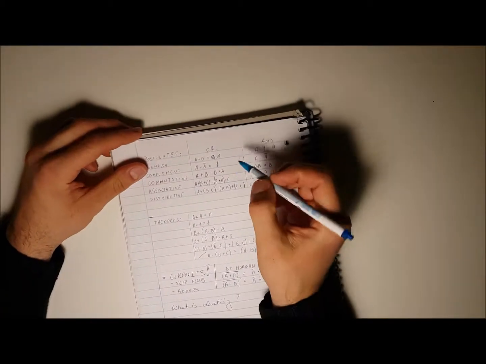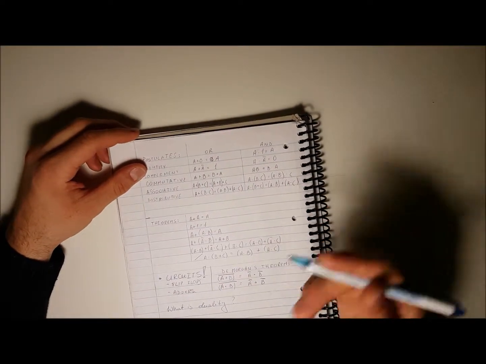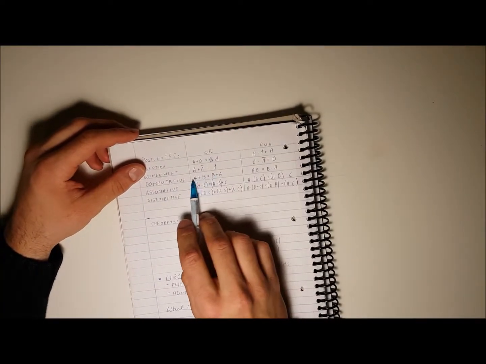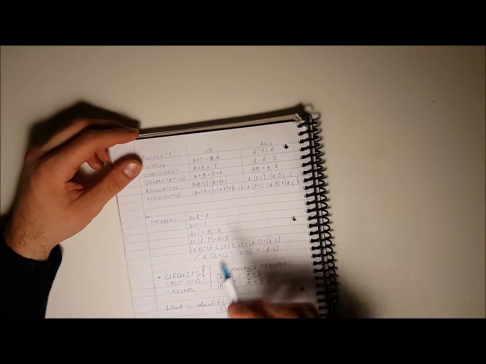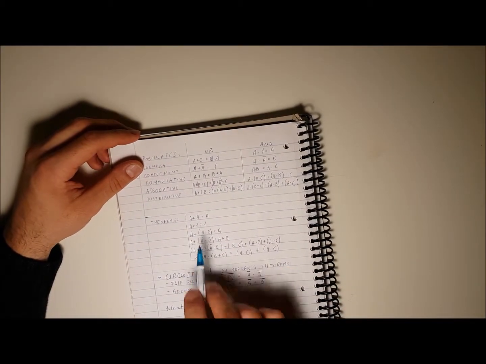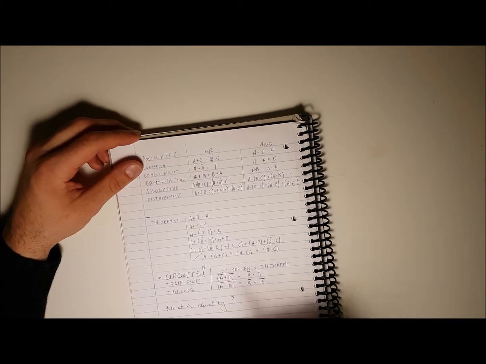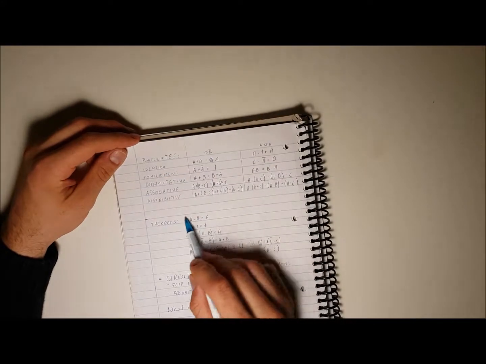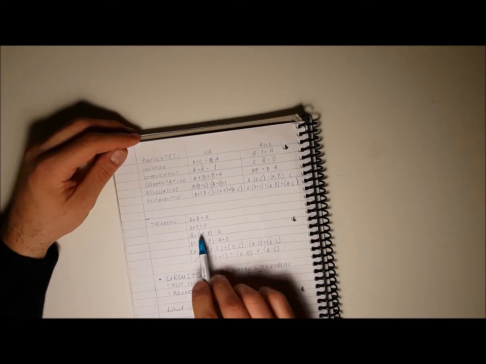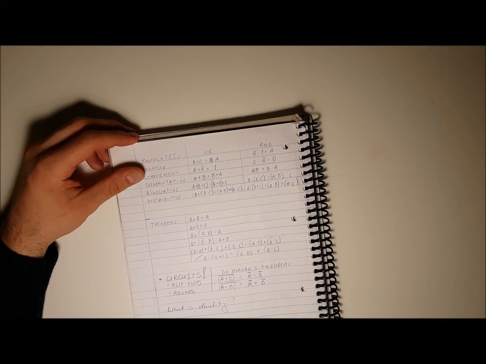One of them is true. So you can use that logic I just explained to you and look at this and see, yeah, that makes sense. Also, using these postulates, you should be able to see that these theorems are true.